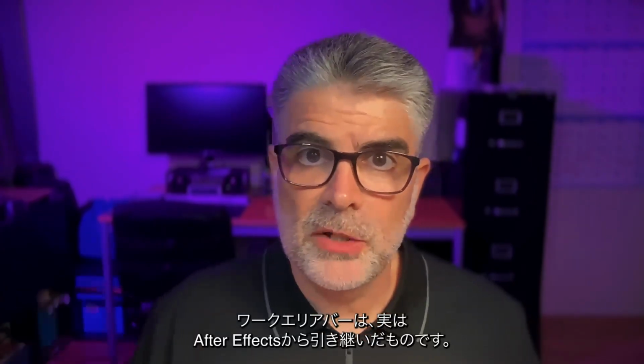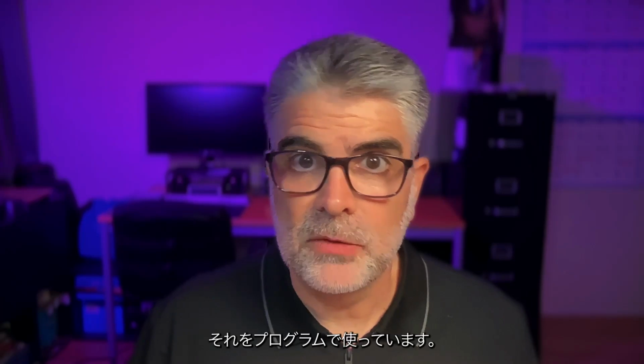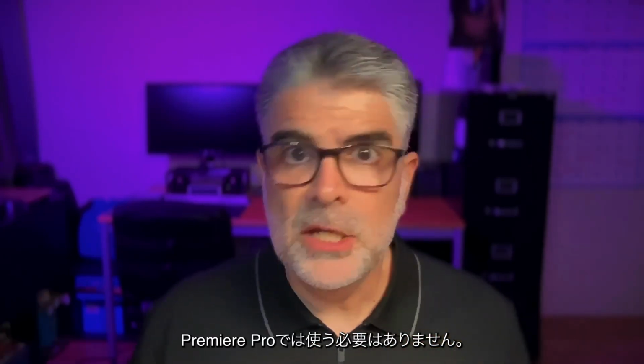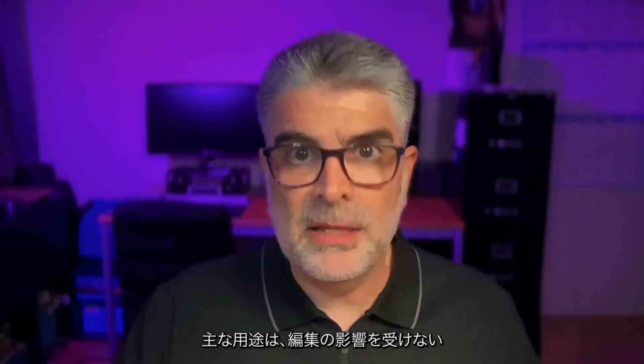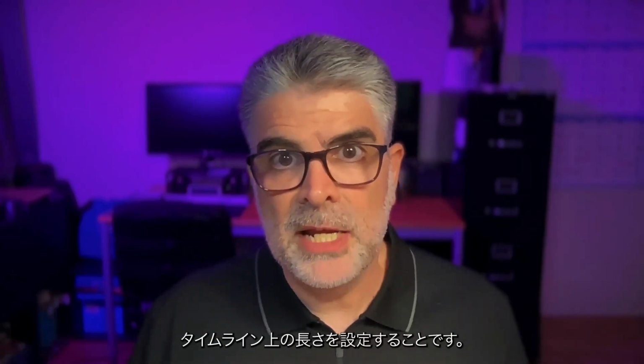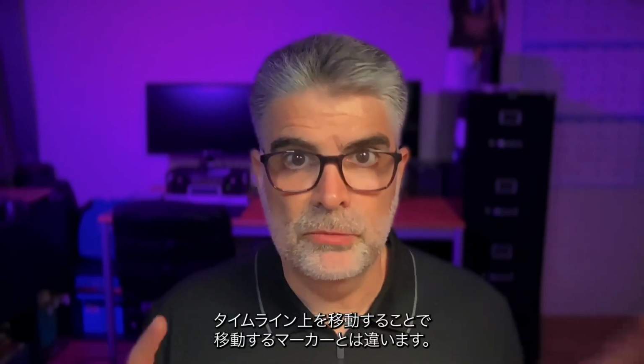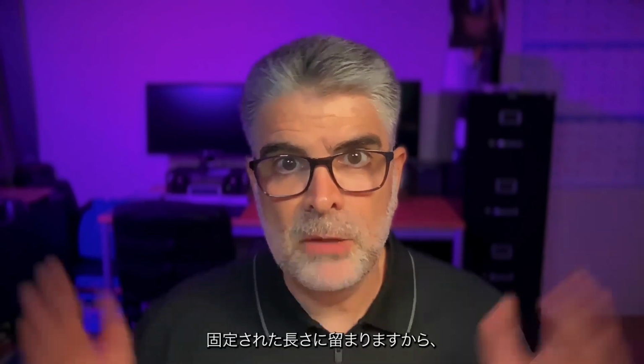The work area bar is actually a carryover from After Effects. We use it in that program. You don't need to use it in Premiere Pro. Its main utility is to have a set length on the timeline that is not affected by your editing. It's not like a marker that also will shift as you move things on the timeline. It will stay at a fixed length.